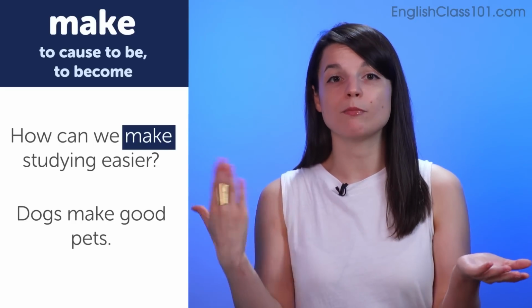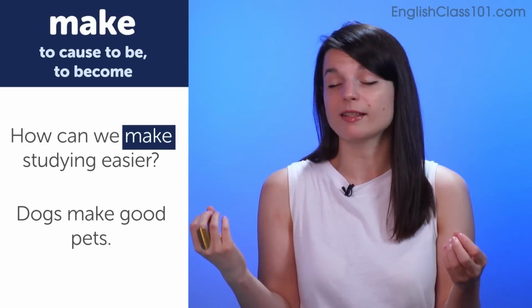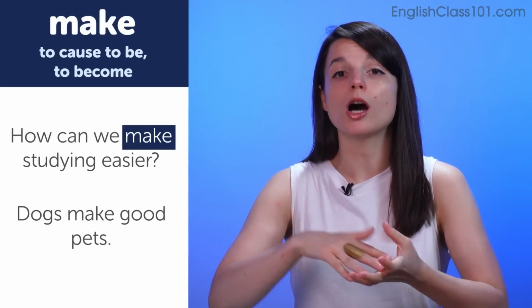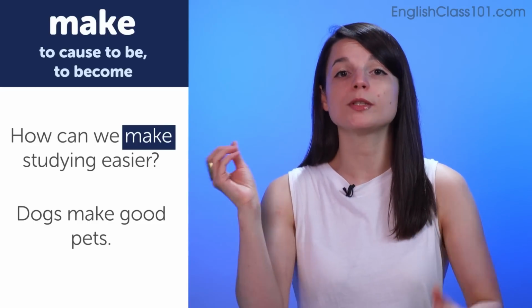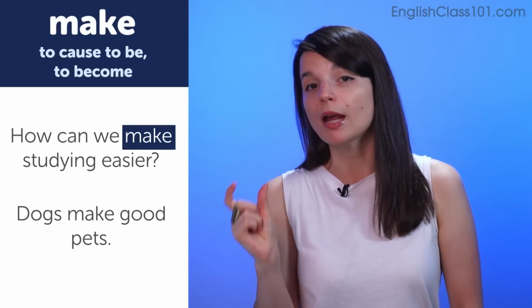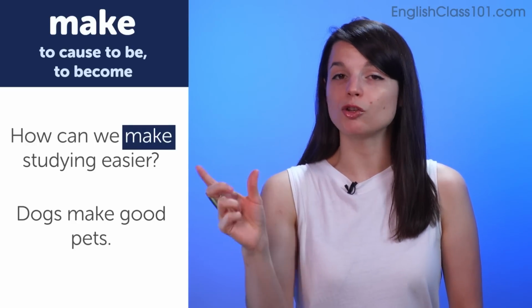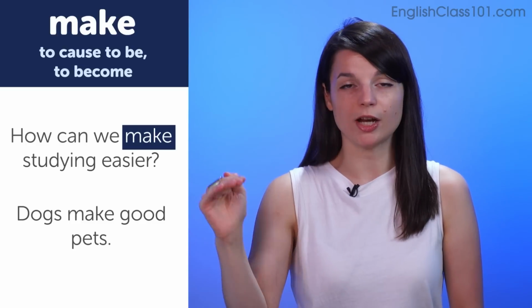Some other common examples might be to make something better, to make something worse, to make something stronger, for example. So this use of make means to cause to become, and then we use the comparative form. That's another key point here. Make sure to use the comparative form to make something better. So better, not good. Don't use the basic form of the adjective there.